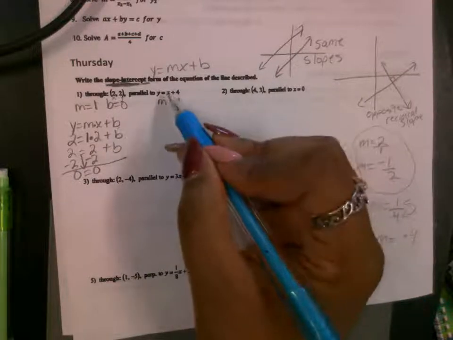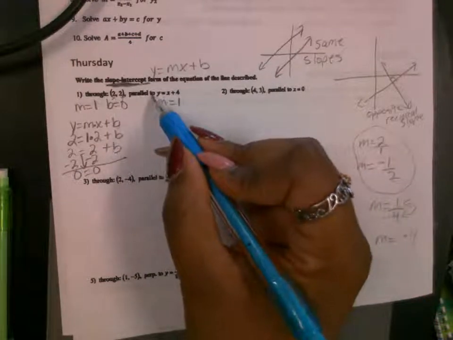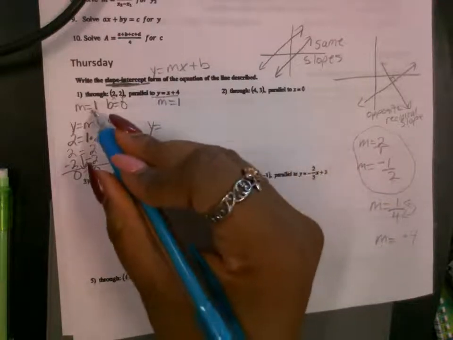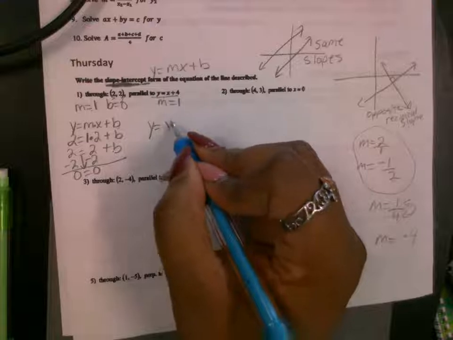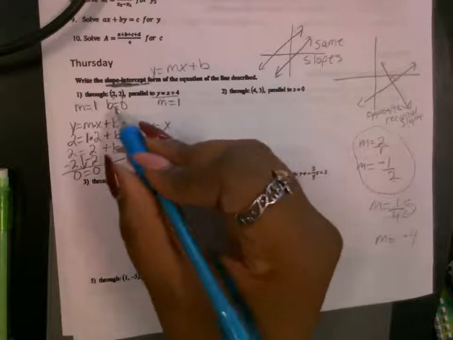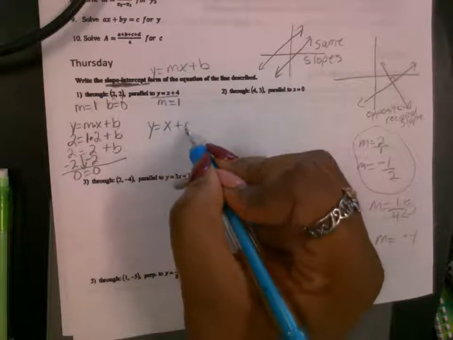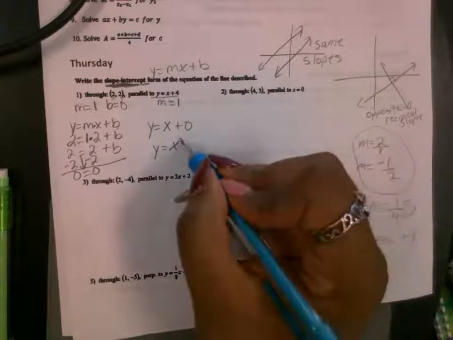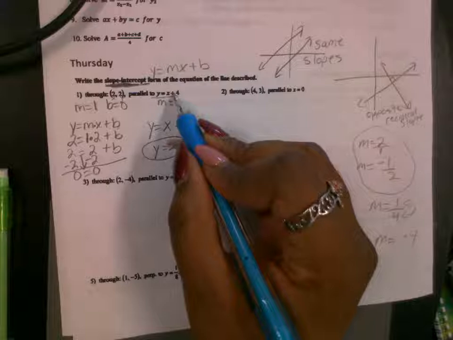So the line that's parallel to this line right here is going to be y is equal to the same slope, 1x, you don't have to put a 1 right here, plus 0. Or you can just write 1x. Okay, this is the equation that's parallel to this.